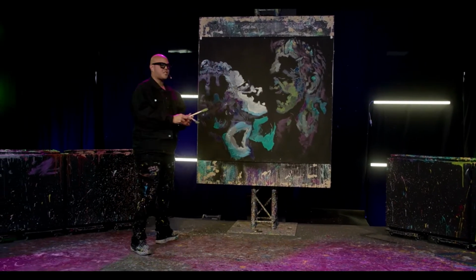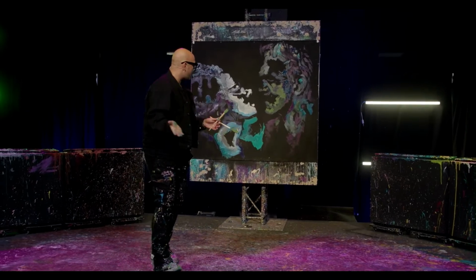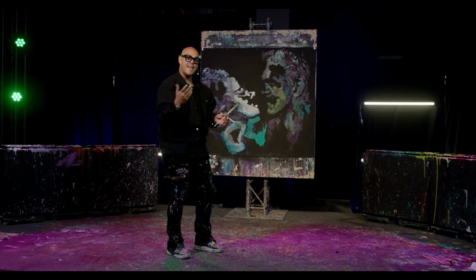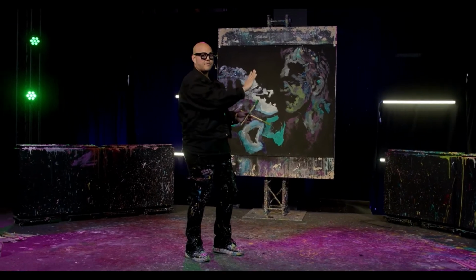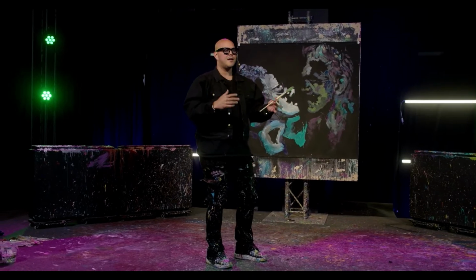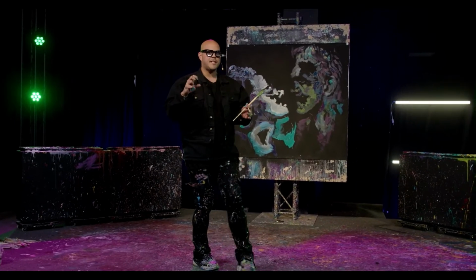Right there, that little section where I'm adding the green and connecting the two sections with the green, but you can also still see and feel that purple that I put on first. That's why I add the undertone. I add that first so that it gives it more depth.